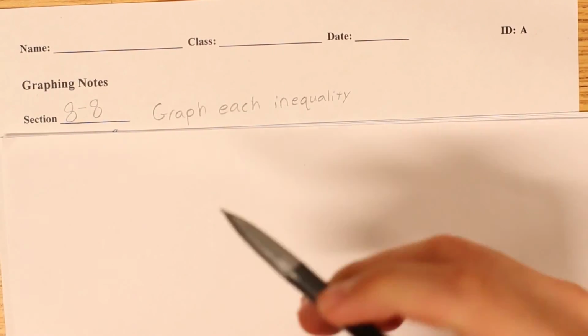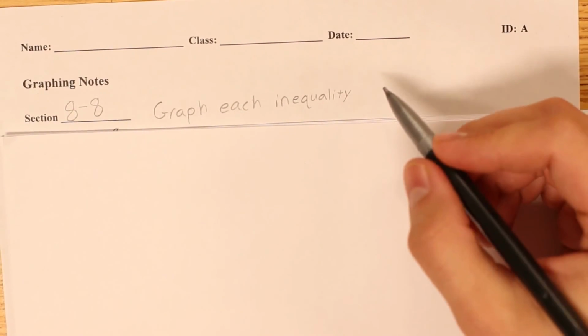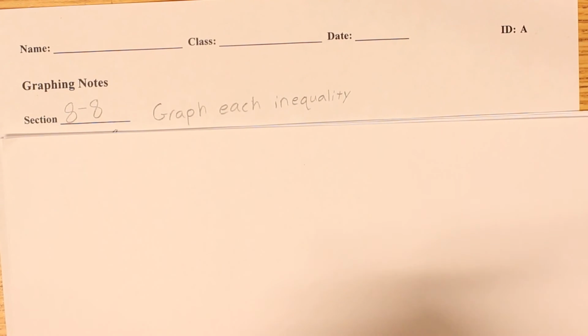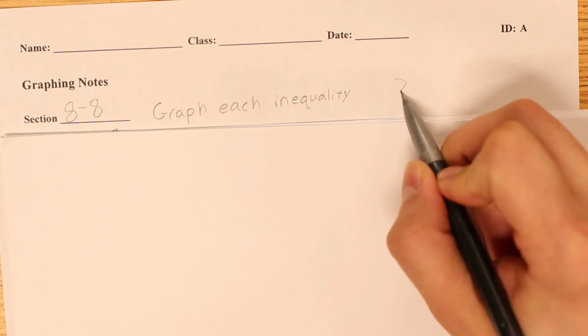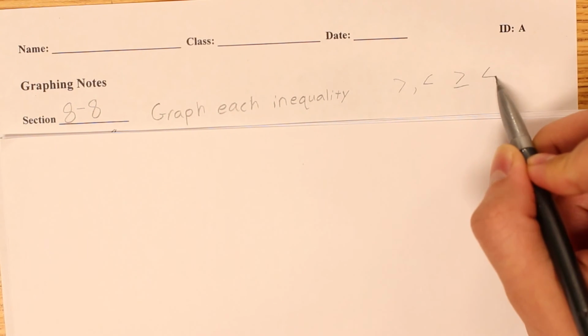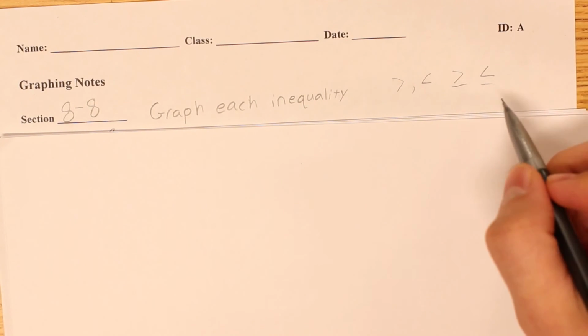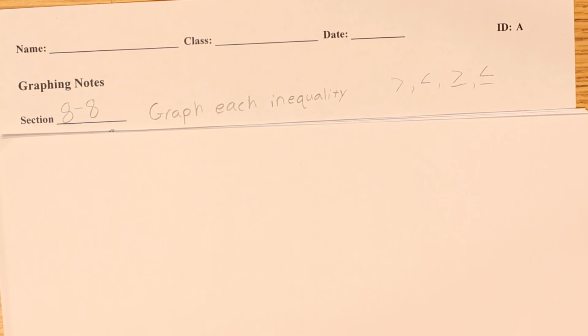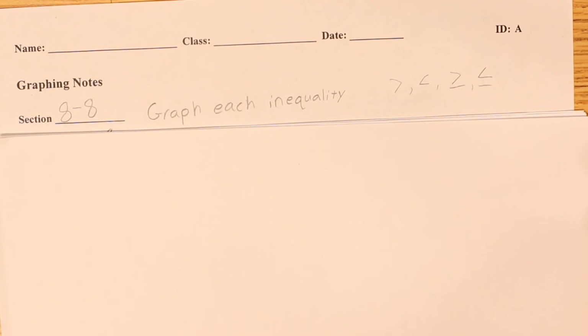Graph each inequality. Hopefully you remember what inequalities are, but if you don't, inequalities are like equations, except instead of an equal sign, they have a greater than, less than, greater than or equal to, or less than or equal to sign for all the ones we deal with. So there's 4 different signs that we can use. This will have an effect on what the graph looks like for each of these inequalities. So we're going to graph 4 examples today, and we might go over more in class.